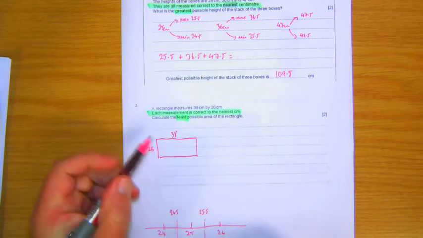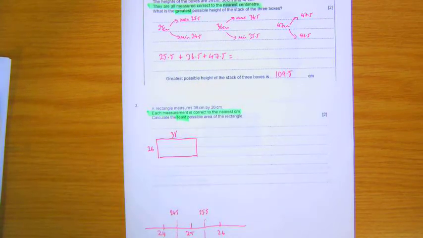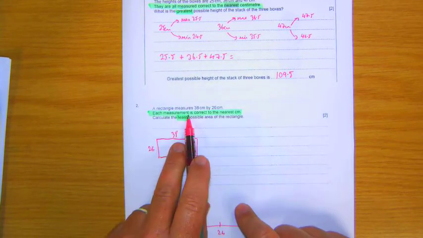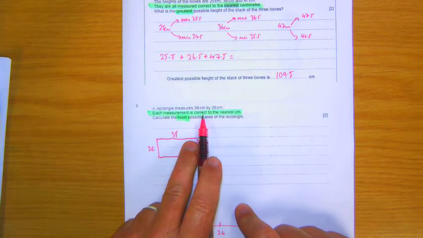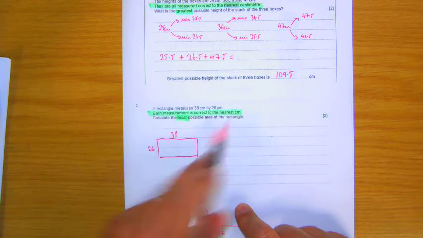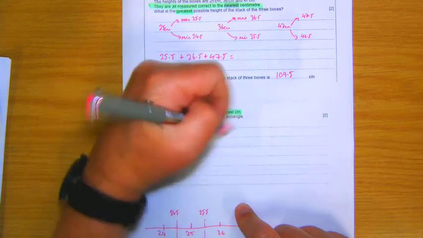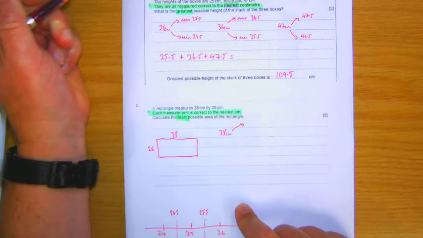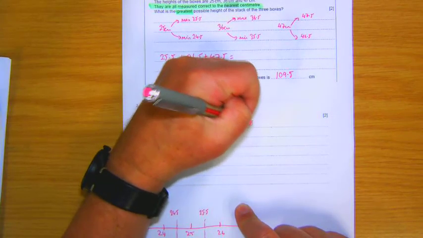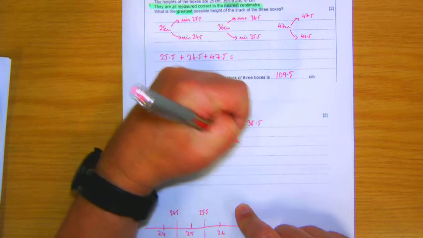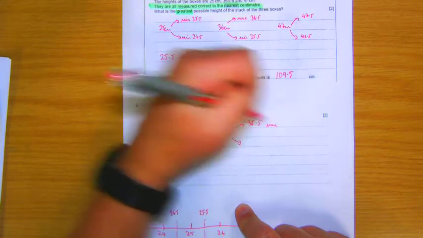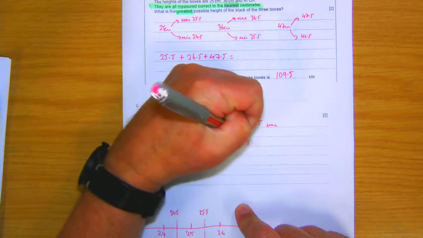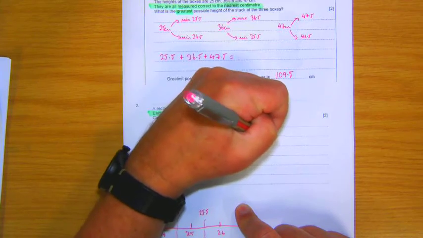To find the area, we've got to multiply 26 by 38. But because I've got a rounded measurement to the nearest centimetre, 38 centimetres is going to be half a centimetre bigger for its maximum, half a centimetre smaller for its minimum.